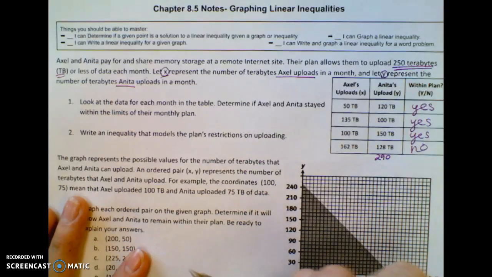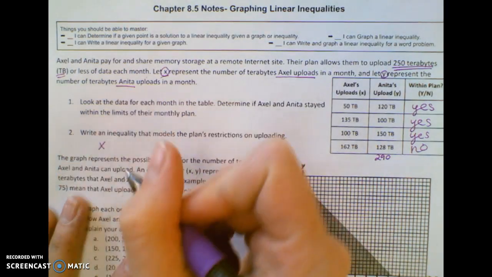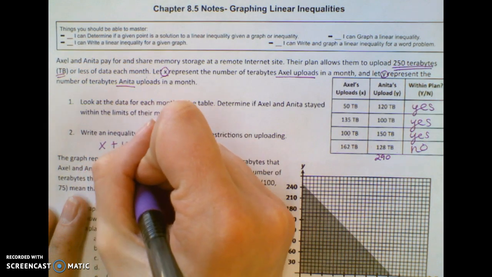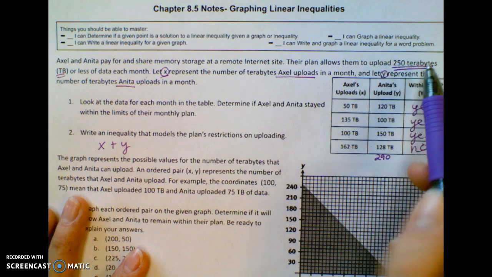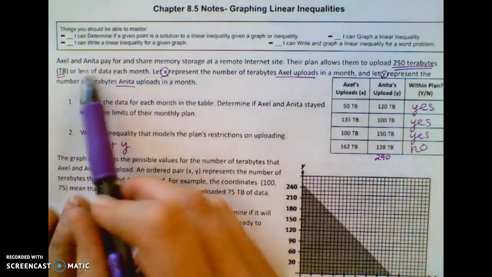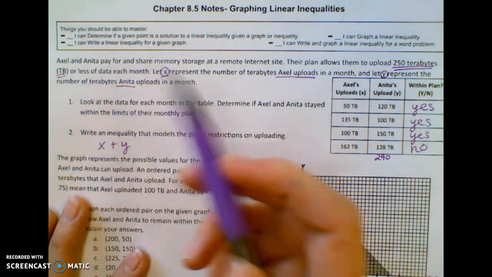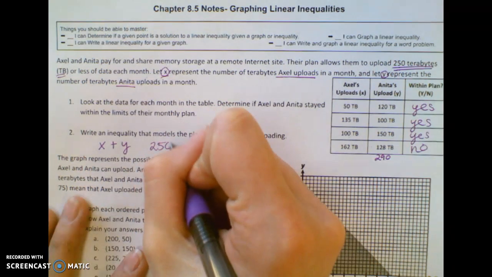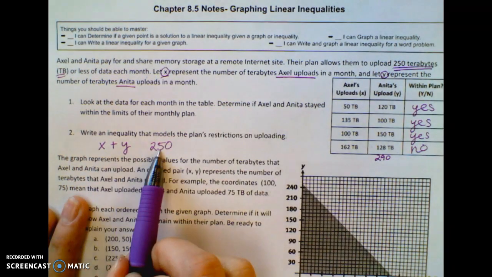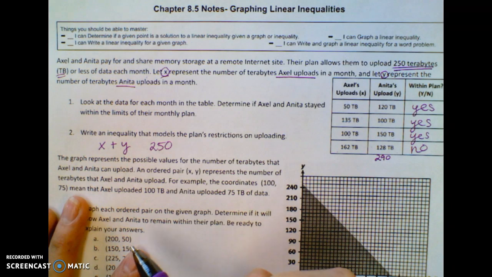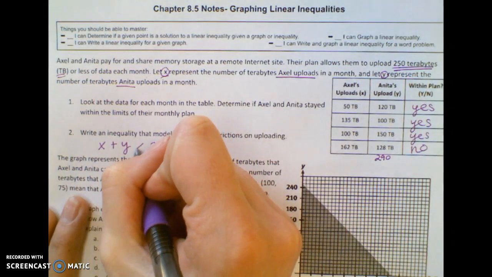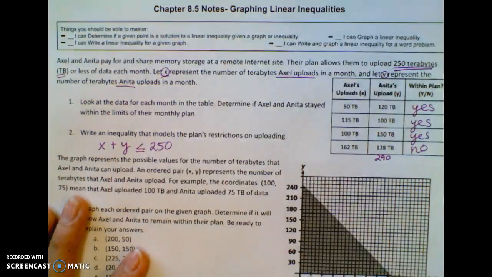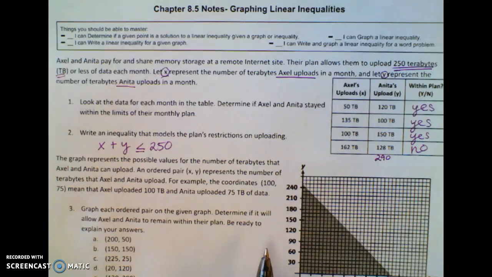So we know that the sum of those, Axel's uploads plus Anita's uploads, they cannot exceed, or they have to be 250 or less. So does that mean that what we have here is going to be bigger than 250 or less than 250? Well, if they have to be 250 or less, we want X plus Y to be less than or equal to. So we have X plus Y is less than or equal to 250.